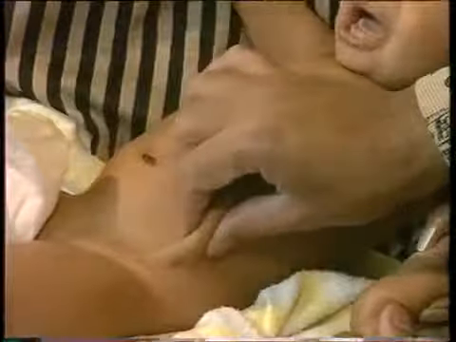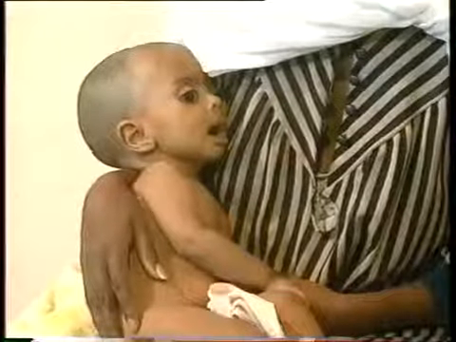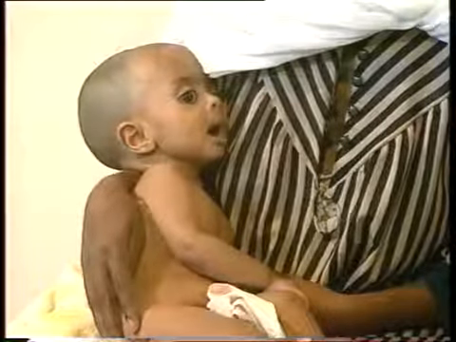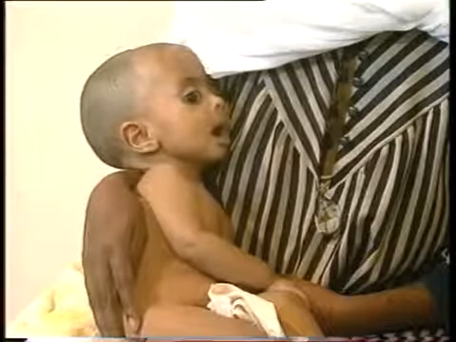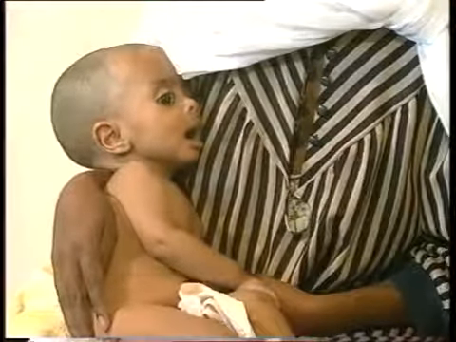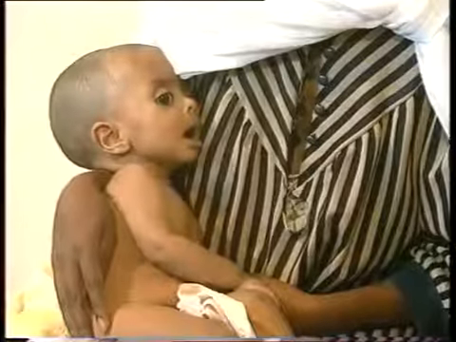Or slowly? Or immediately? Write down your decision. That completes the assessment process for a child with diarrhea. You should now use the information to classify the illness. Look at the section of the chart for diarrhea and classify Josh's diarrhea.